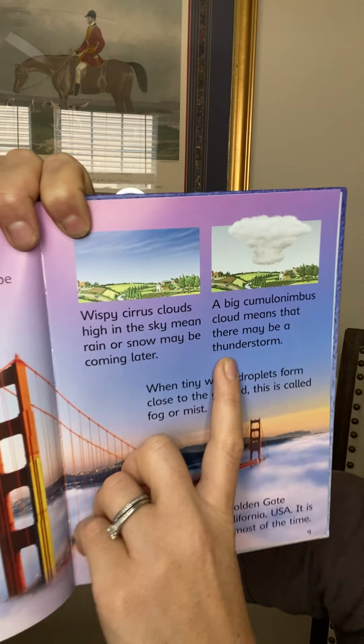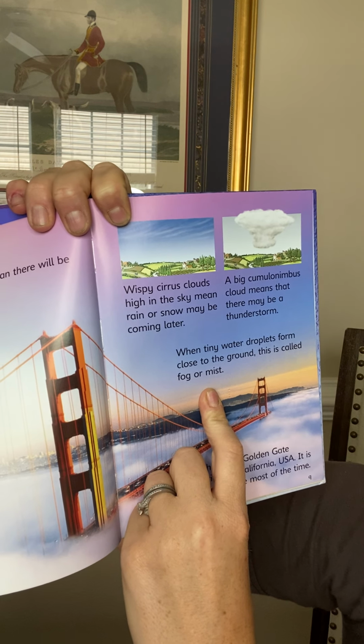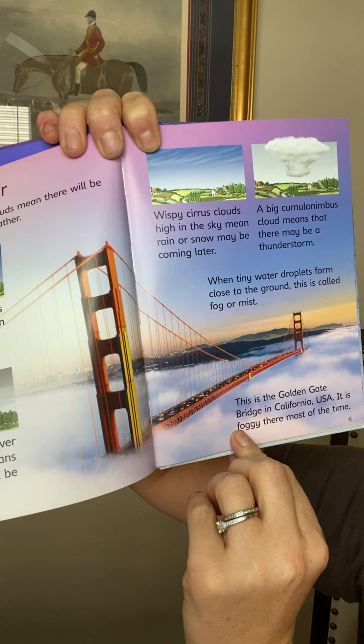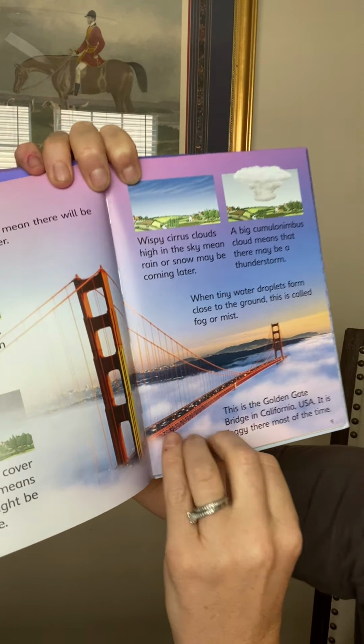About to fall right on top of you, right? When tiny water droplets form close to the ground, this is called fog or mist. This is the Golden Gate Bridge in California. It is foggy there most of the time.